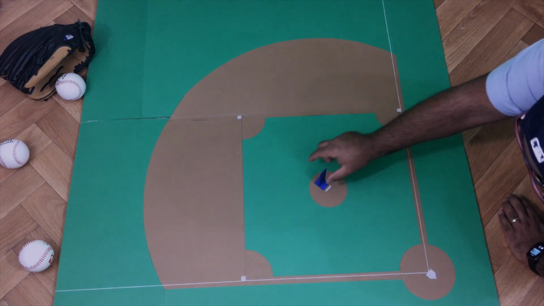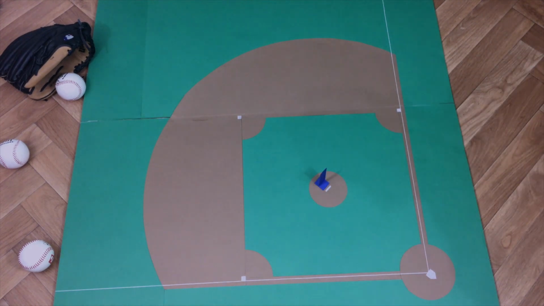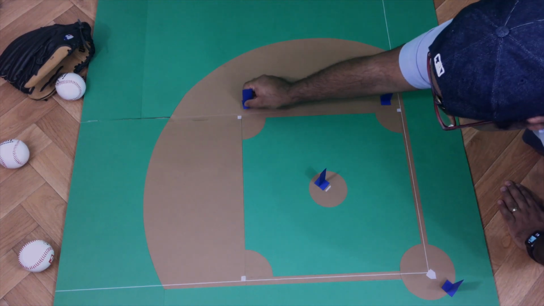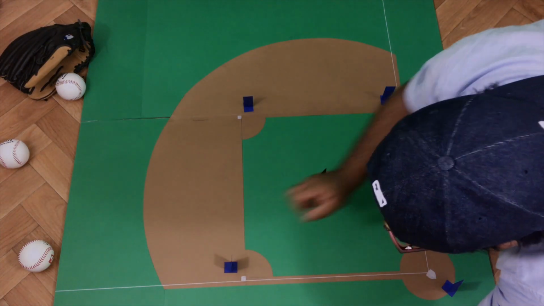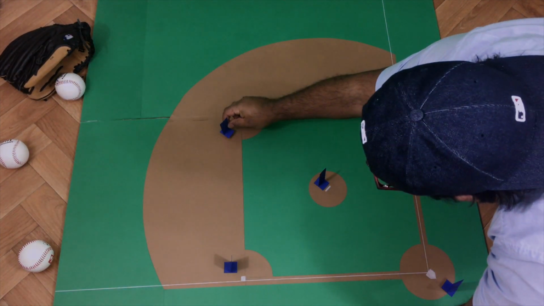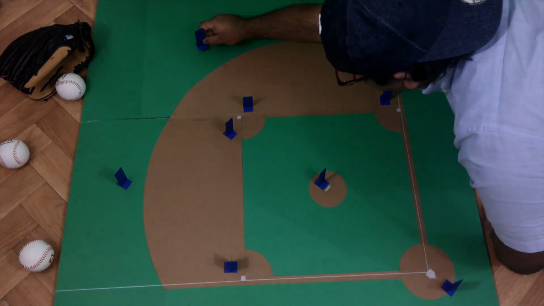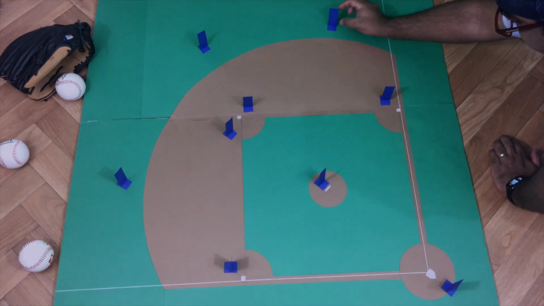Here are the places occupied by the defensive team. In the infield we find the pitcher, whose role is to throw the ball to the catcher, the first baseman, the second and the third baseman. We also find the shortstop. In the outfield we find the left fielder, the center fielder and the right fielder.